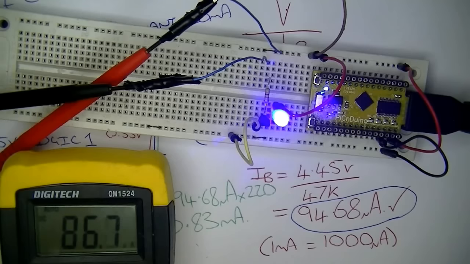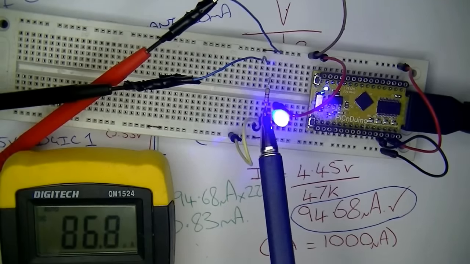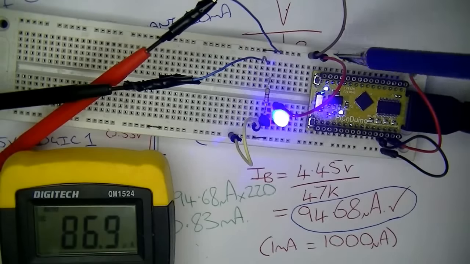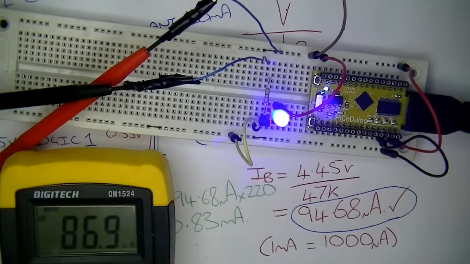The reason it could have been off is a number of reasons. The resistor here may not be exactly 47K. The voltage drop across my base emitter junction may not be exactly what I said, 0.55 volts. And the last thing is the 5 volt power supply here may not be spot on 5 volts. But all things considered equal, that's pretty close to what we want.